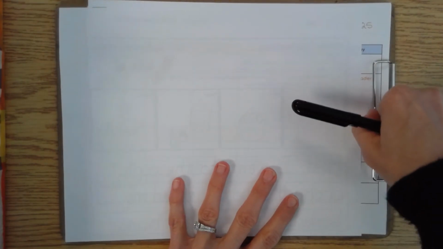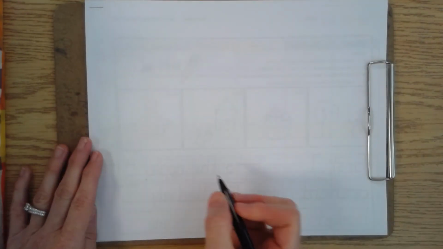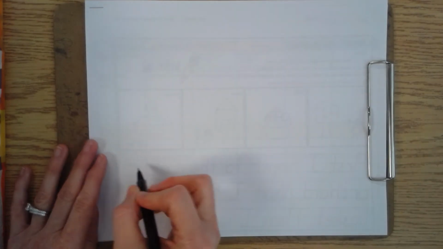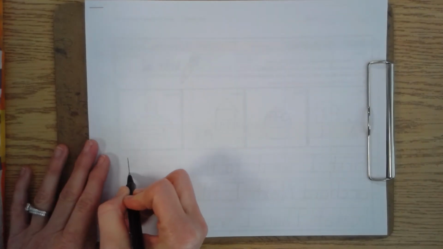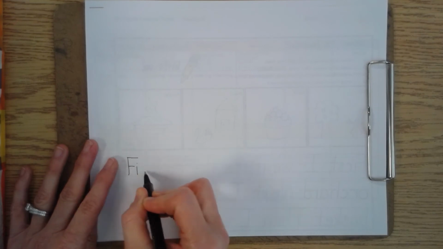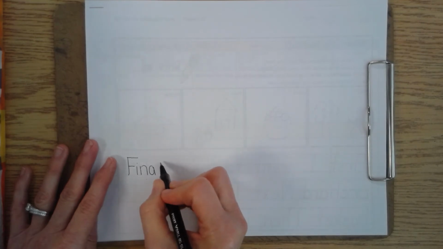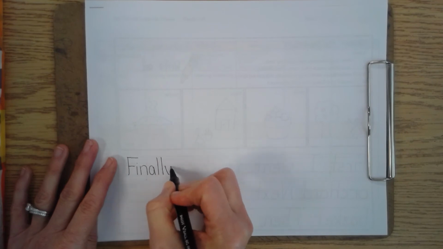This isn't going to help you at all though, is it? Because you can't see the whole thing. I'm going to write the last one then. So finally I made a pie. So I'm going to write the word finally. F-I-N-A-L-L-Y.